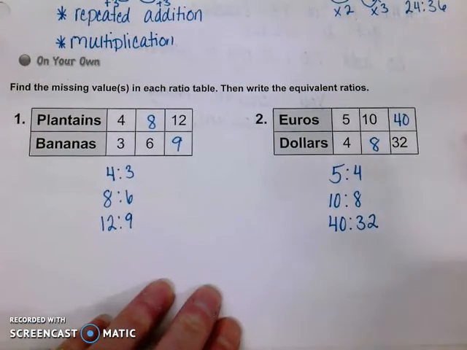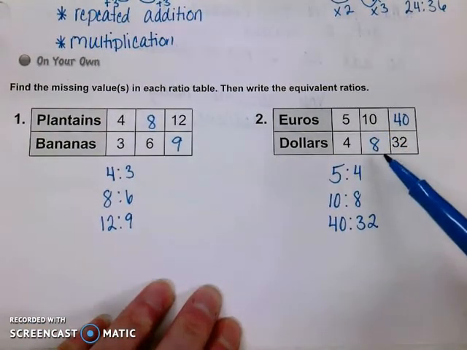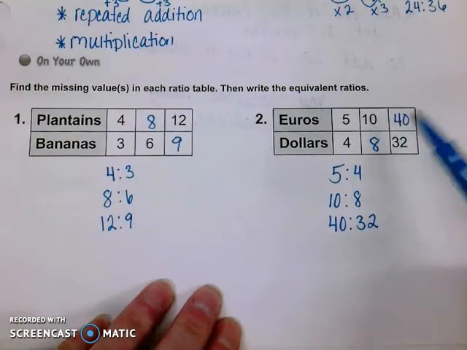Okay, again, you can add 5 and add 4, or do 5 times 2 and 4 times 2, then 8 times 4 and 10 times 4. All right, go ahead and flip this over.